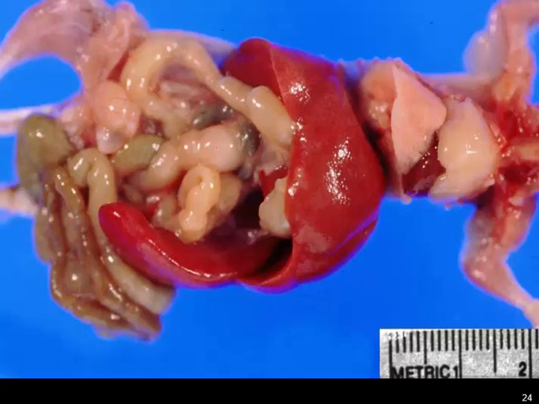Now, another important concept is the incidence of lymphoma in nude mice or other severely combined immunodeficient mice. When we think about SCID mice, we think that they have no cell-mediated immunity. They have no lymphocytes. And so why would they be developing lymphoma? It seems fairly counterintuitive.